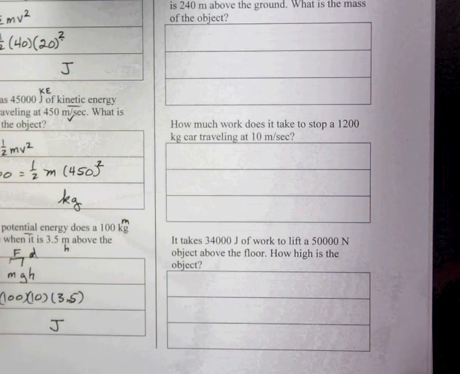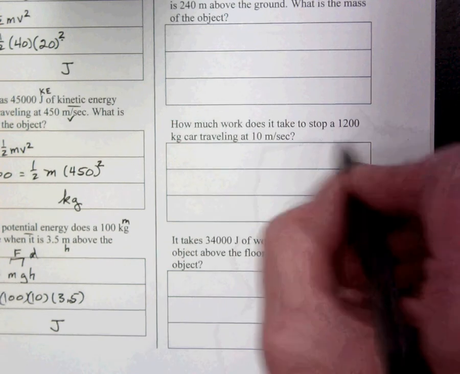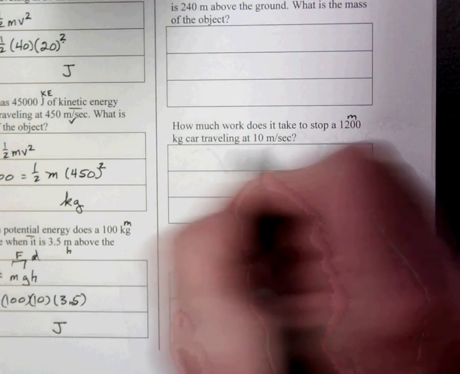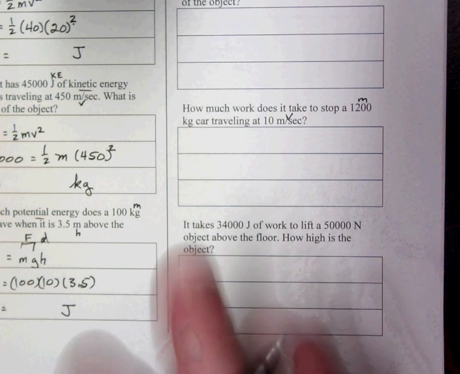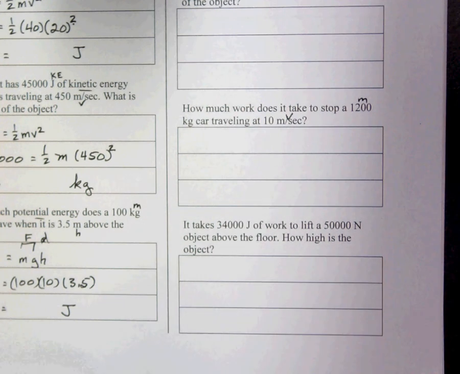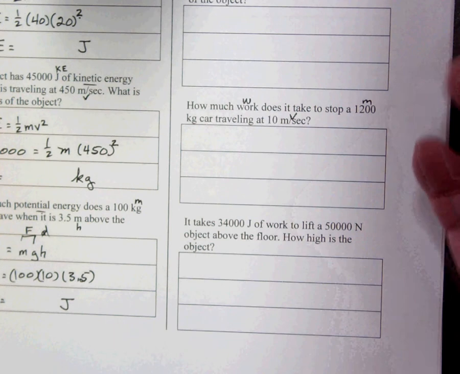And let's kind of skip over here. Okay, I've got a car traveling with a mass in kilograms at a velocity v. And I want to know how much work does it take to stop it. And you're thinking, I do not have an equation to do work. But remember, work, what's the unit for work? Joules.